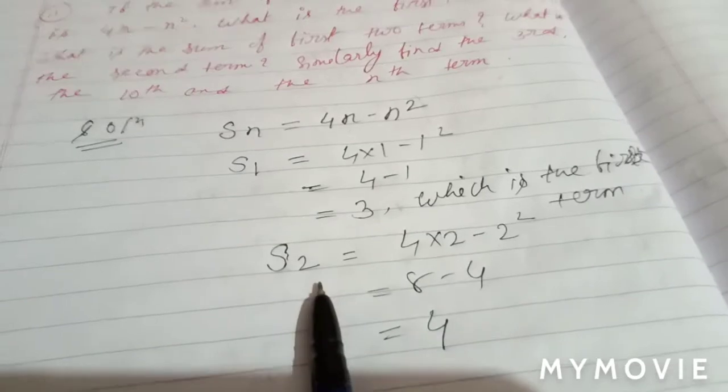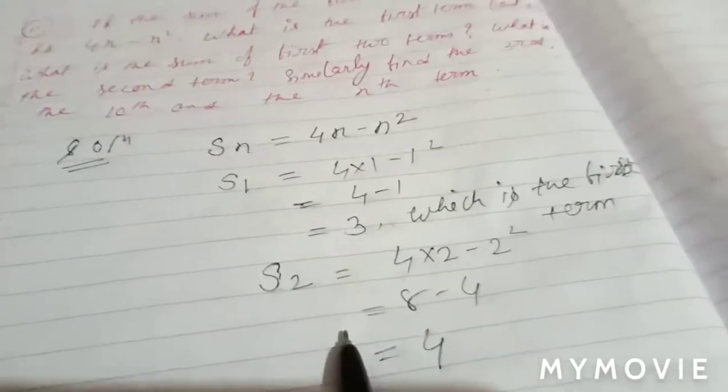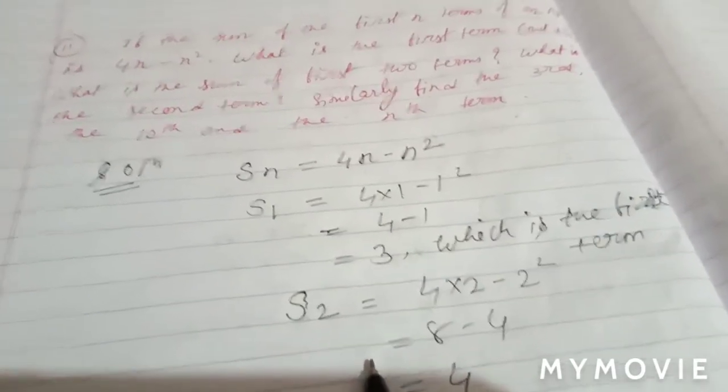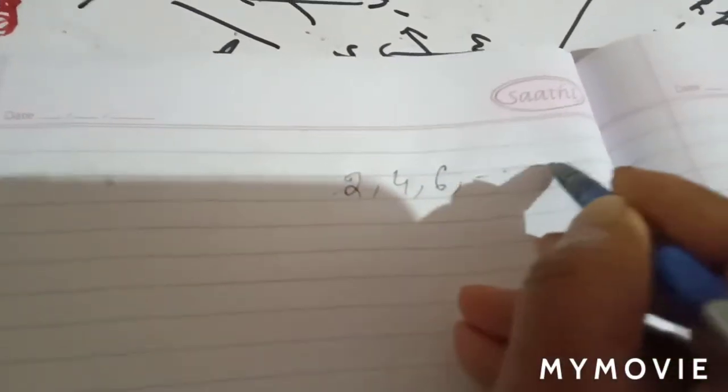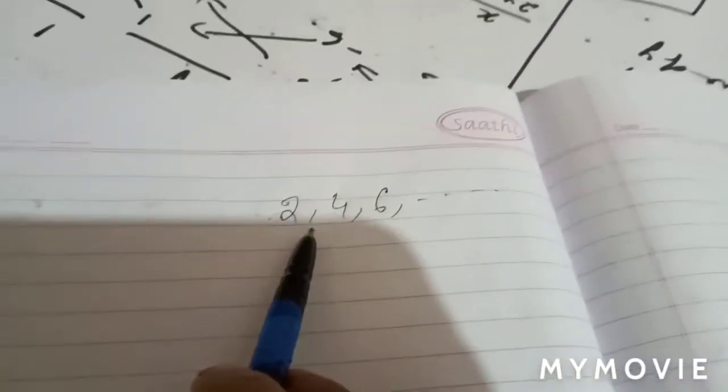What is the second term? You got S2, the sum of first two terms, but you did not get the second term. So I will give you an example. Try to understand the example clearly. Suppose you are having an AP, for example 2, 4, 6.